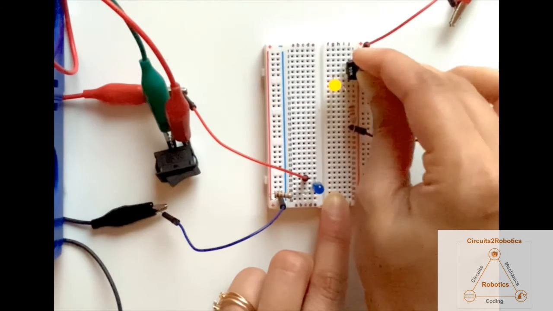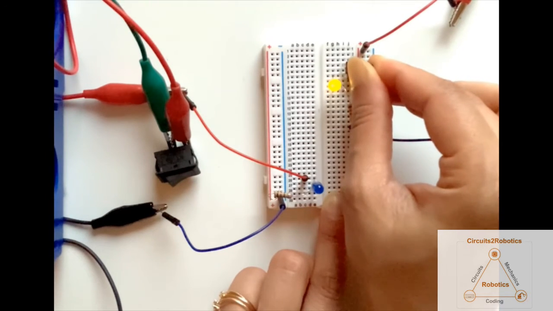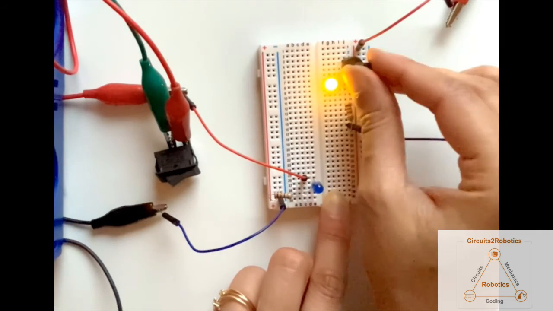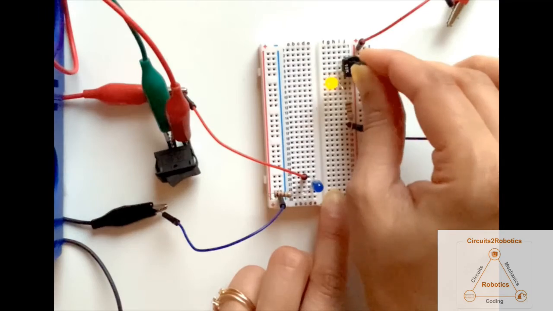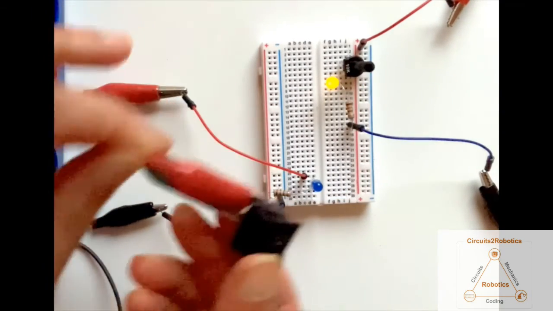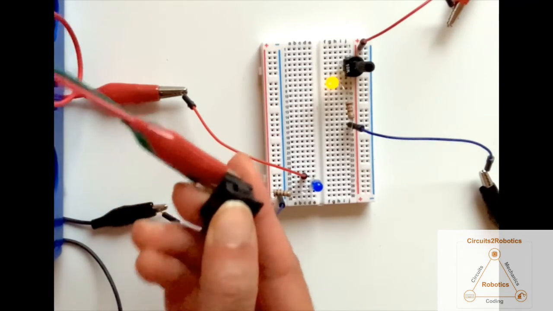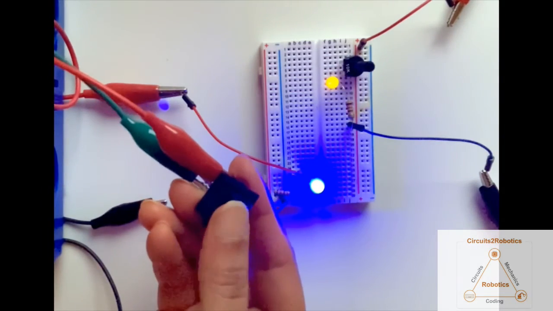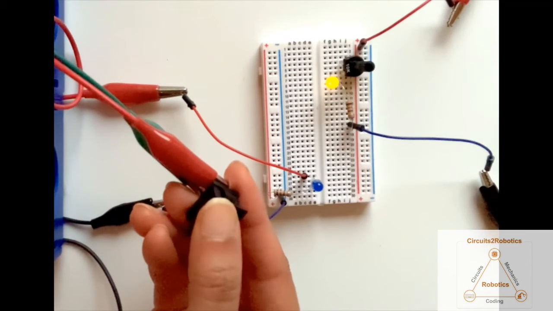The brightness of the yellow LED in the analog circuit can be varied by turning the potentiometer. So we can make it as dim as we like. We can bring it to 75% of the brightness, 25% of the brightness in a smooth fashion. While the blue LED on the left with the switch can be either turned on or off. So it can have just two values, on or off.